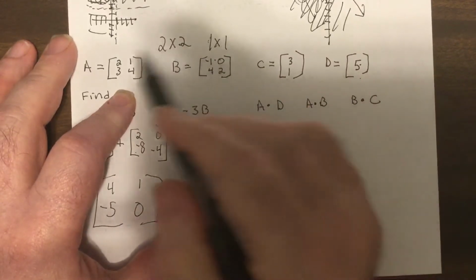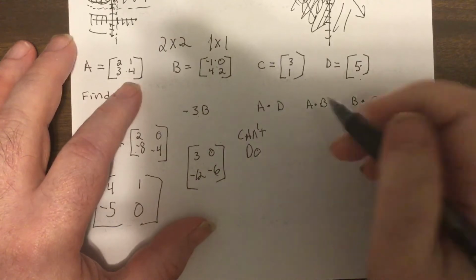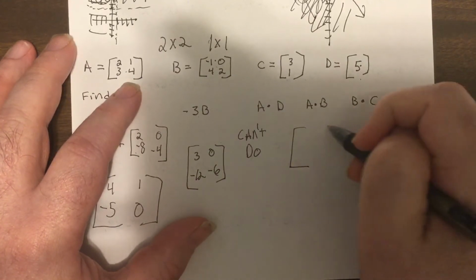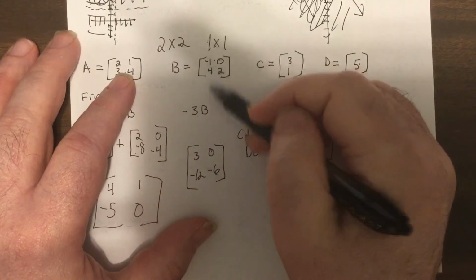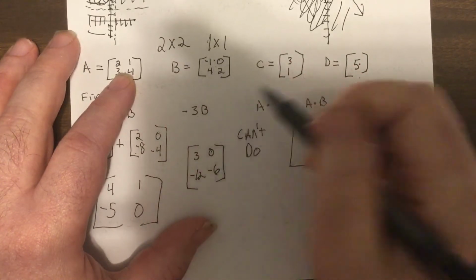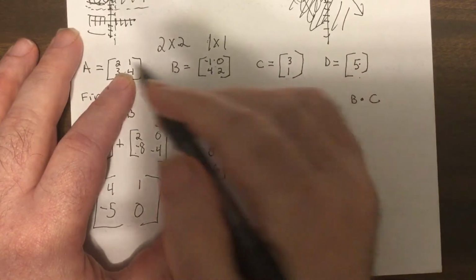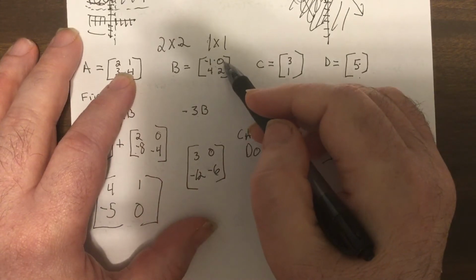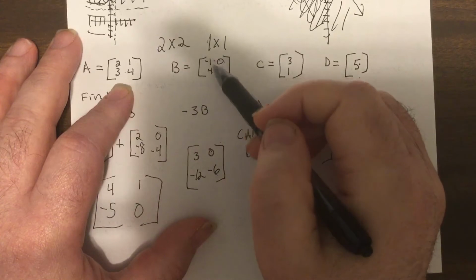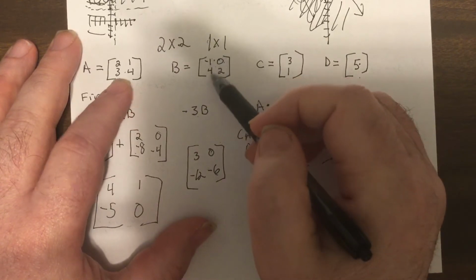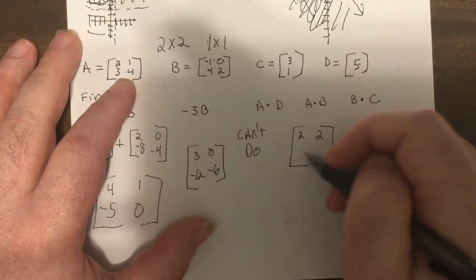So A and B, 2 by 2 and 2 by 2, clearly we can do it. And if you remember, it's rows, rotate here, so -2 and 4 is 2. 2 and 0 is 0, and 1 and 2 is 2. 3 times -1 is -3, and then 4 and 4 is 16.